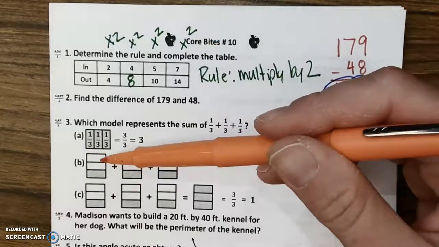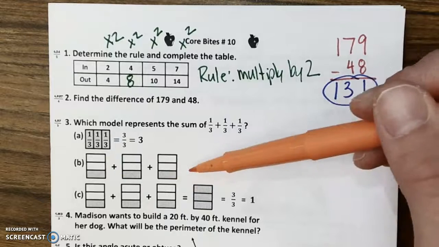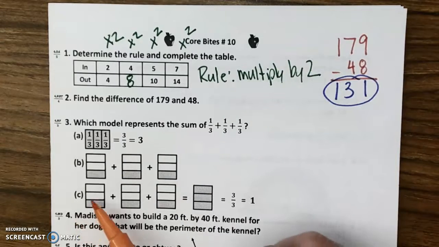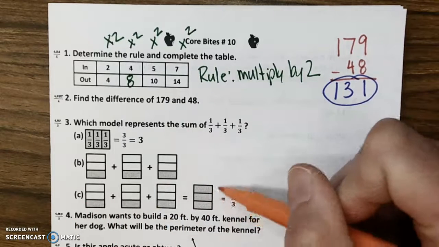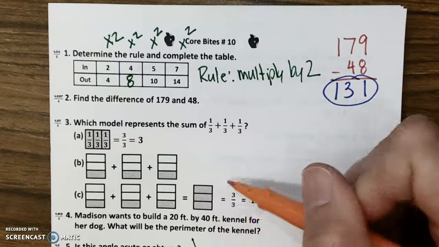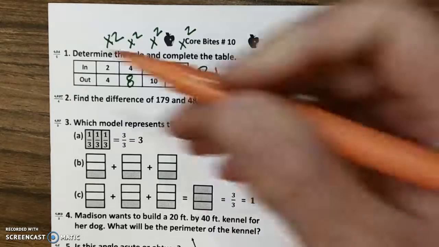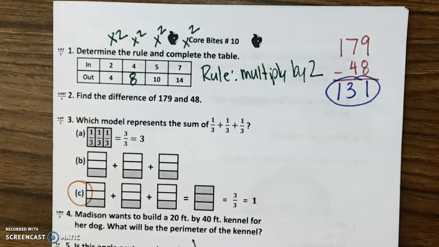Here you've got 1/3 plus 1/3 plus 1/3, but it doesn't tell you the rest of the problem. Here you have 1/3 plus 1/3 plus 1/3 equals all 3 of them together, filling up the thirds, which gives you 3/3, which gives us 1 whole. So the best answer that completes that whole problem would be C.